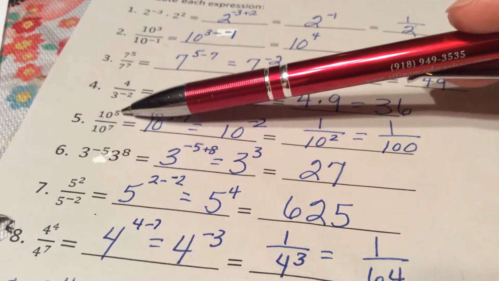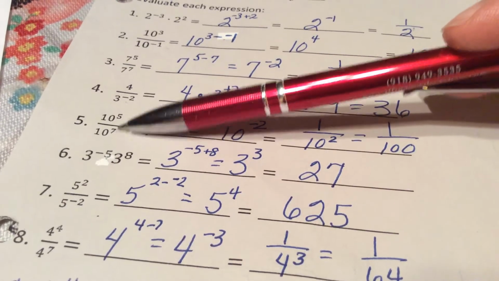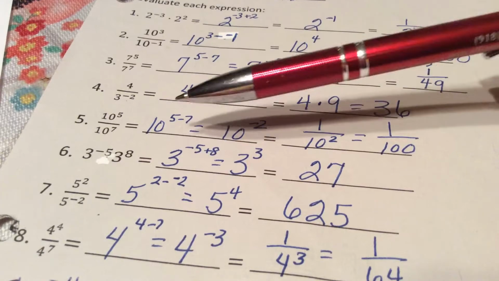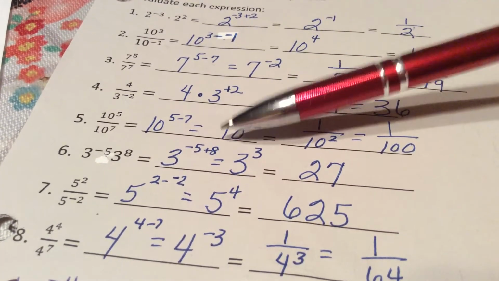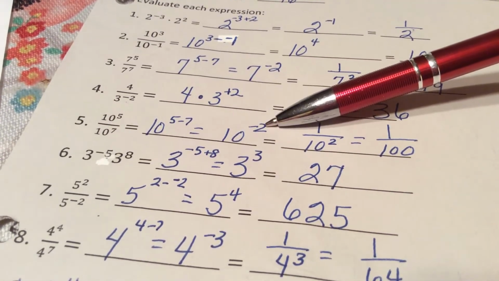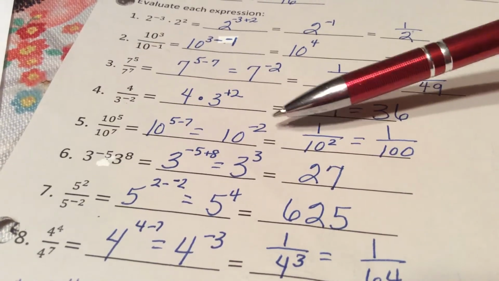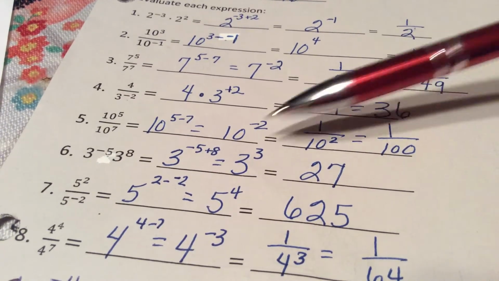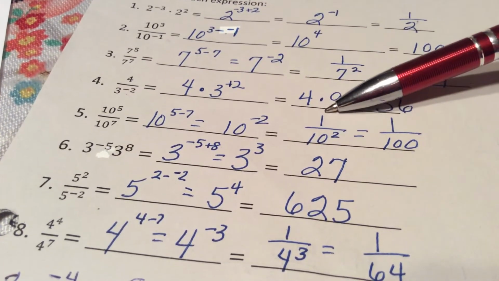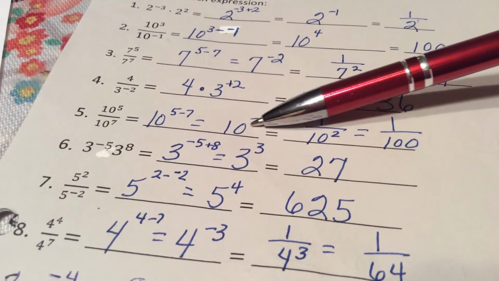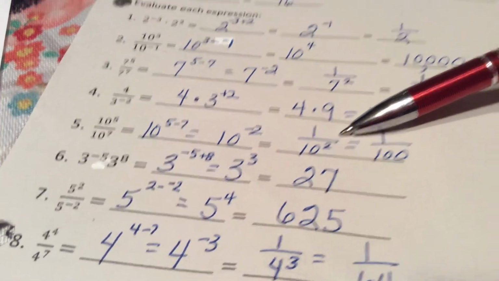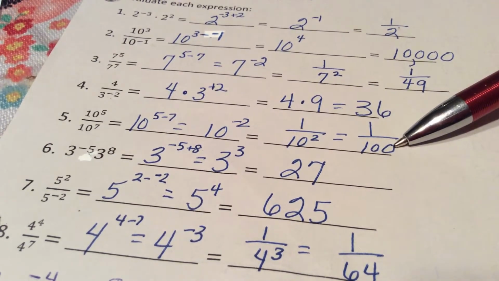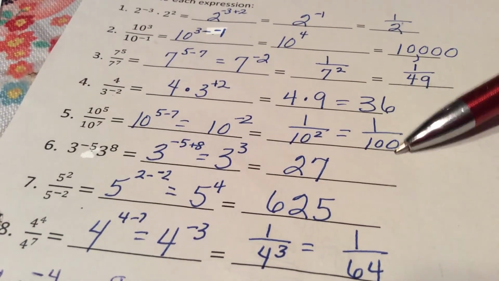On number 5, this is division again, so we're going to subtract. 5 minus 7. When we do that, we get 10 to the negative second power. Negative means it's going to cross the fraction line. So we're going to have a 1 in the numerator because we don't have anything in the denominator here. 1 over 10 to the positive 2 power. And 10 to the second power is a 1 followed by 2 zeros. So our answer is 1/100th.